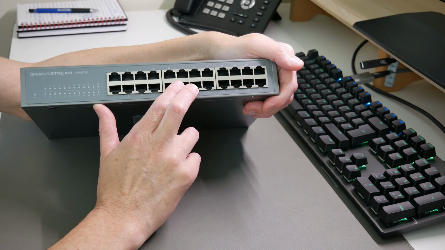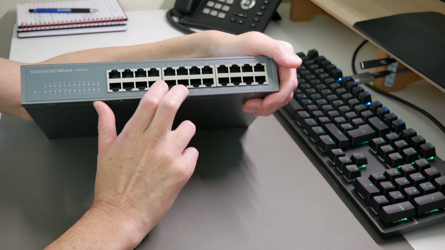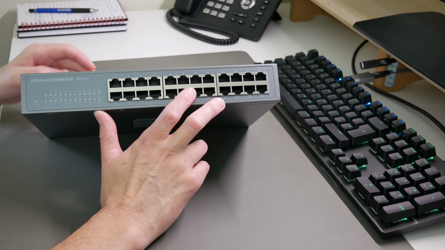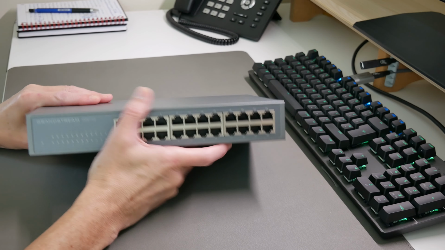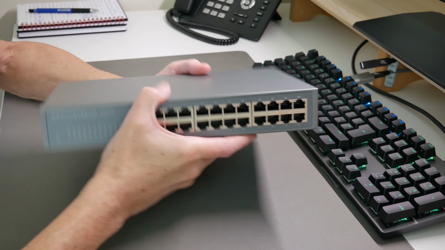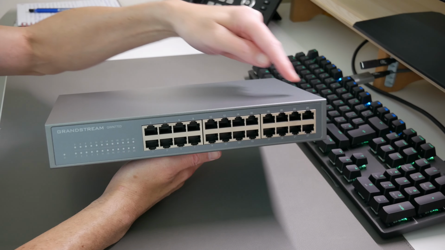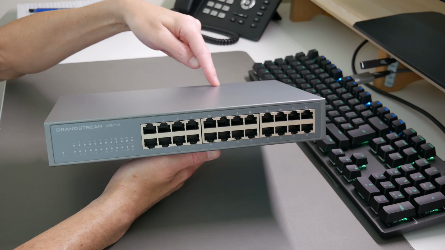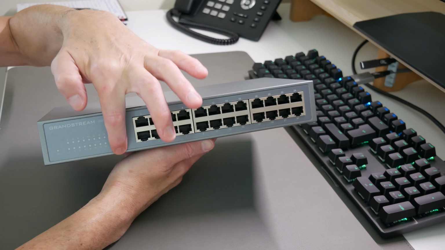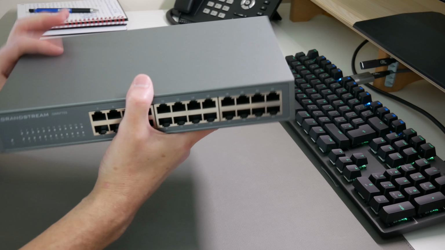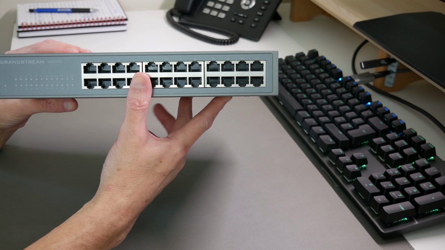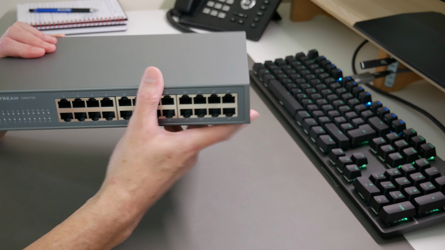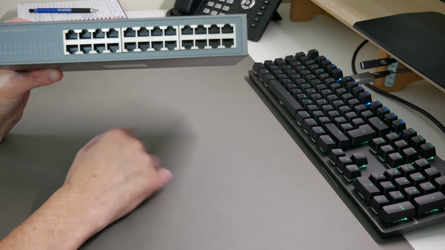So this switch has a total switching capacity of 48 gigabits per second, and it has the internal power supply, which is an 18 watt power supply, and the unit weighs 1.3 kilos. The dimensions for the unit are 280 millimeters wide by 180 millimeters back to front, and then the depth is 44 millimeters. So as I said, that's the GWN 7703 24 port unmanaged non-PoE switch. So it's a gigabit switch. So now what we'll do is take a look at the next one.